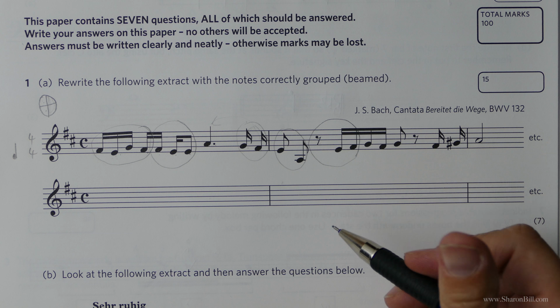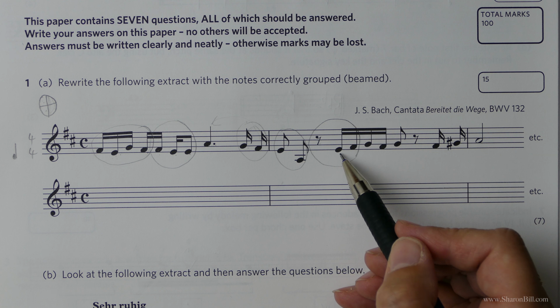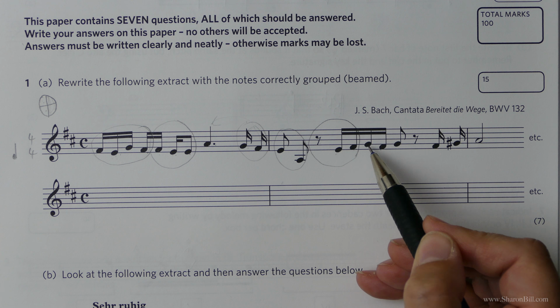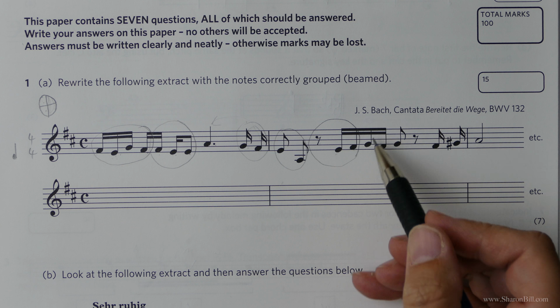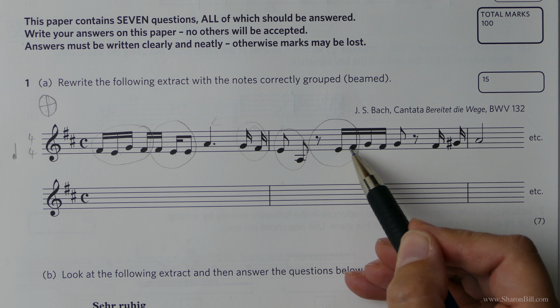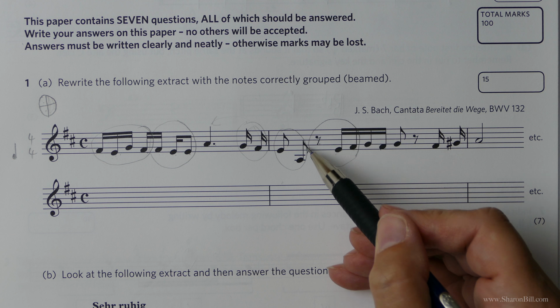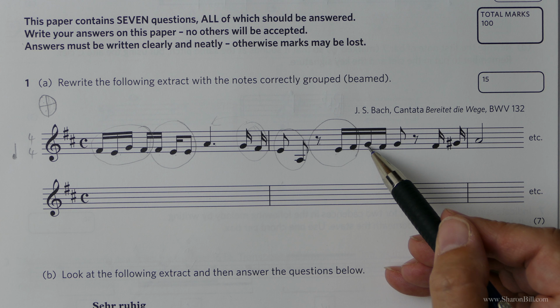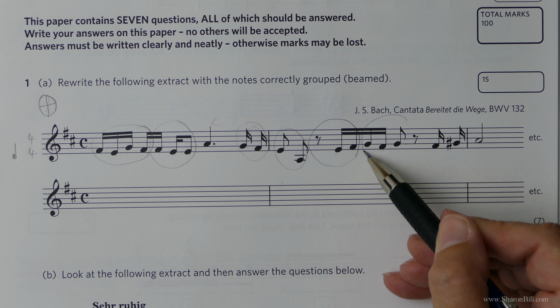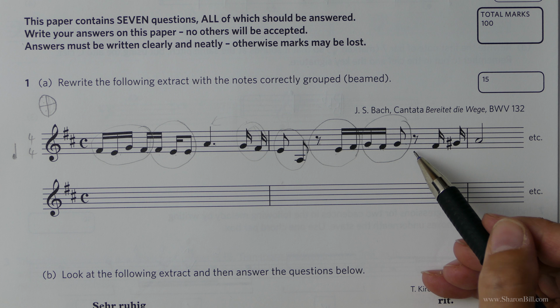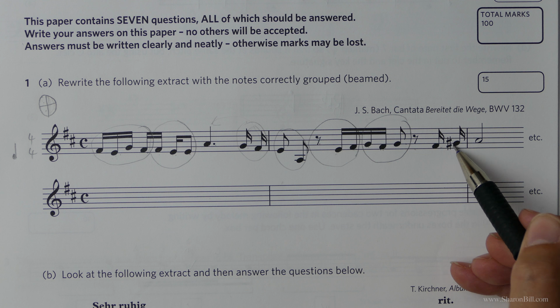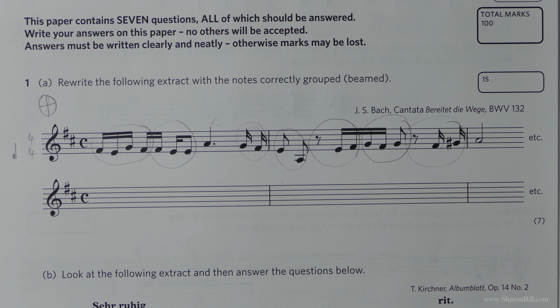If you get trapped by seeing 4 semiquavers, 4 16th notes and beaming them together, that would be incorrect because those 2 semiquavers belong to this half of a beat here. So there's our next beat. Then we've got 2 quarters of a beat and a half, there's a beat. And then we've got a half a beat and 2 quarters, so there's our next beat.